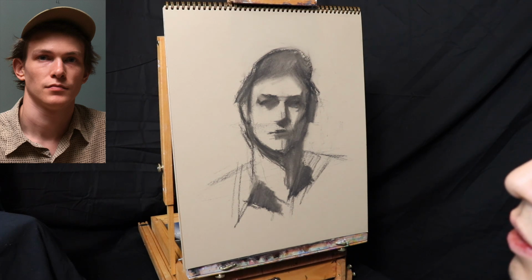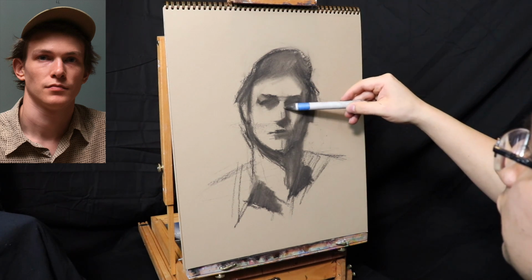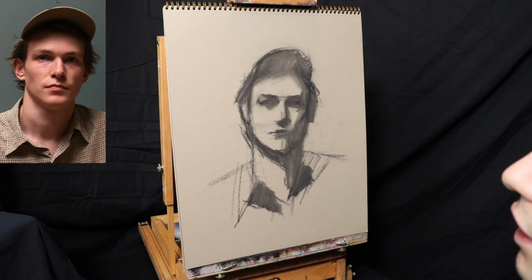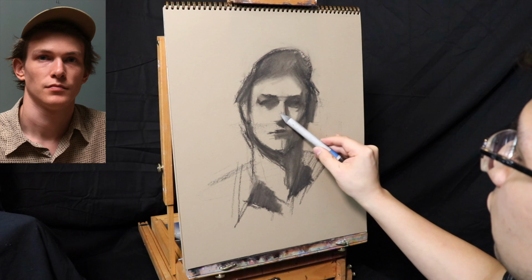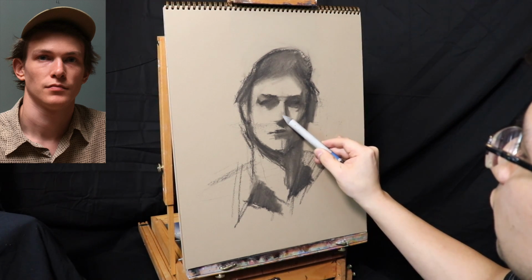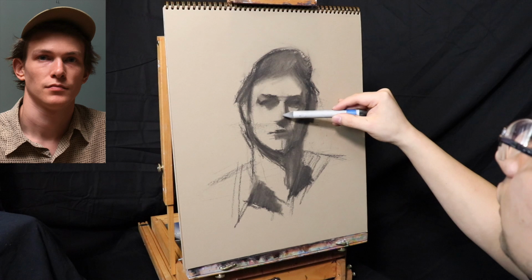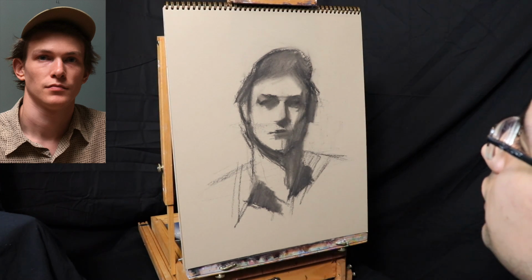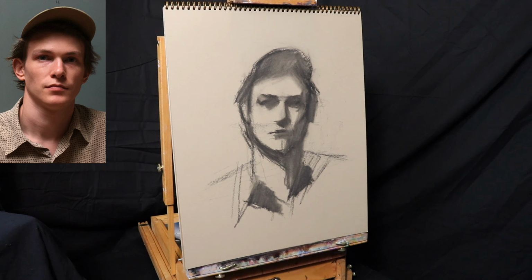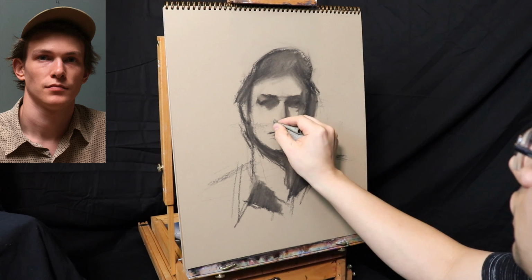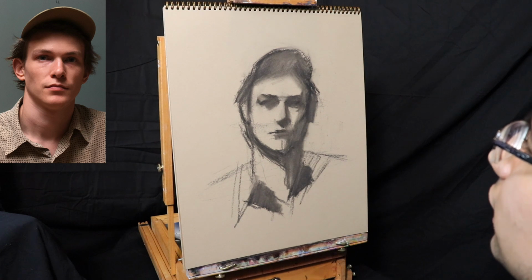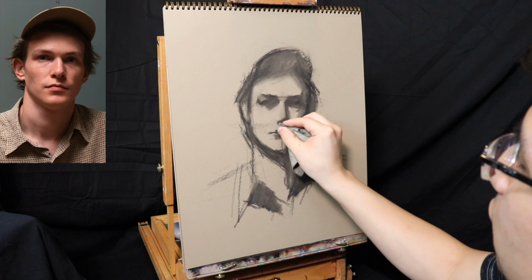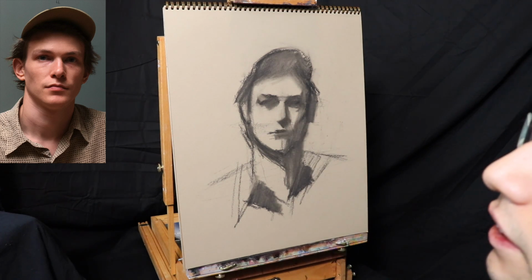Now then, I'm going to go ahead and make this edge a little softer with the stump. I'm going to take the clean side of the stump and try to just kind of push that shape into the paper. Very simple. Now I'm going to go back to the chamois and start to subtract a little bit from that rectangle that we started out with. Just looking at the shape.